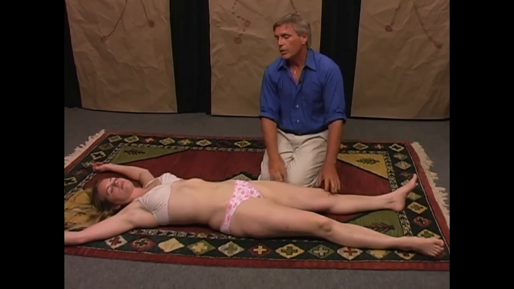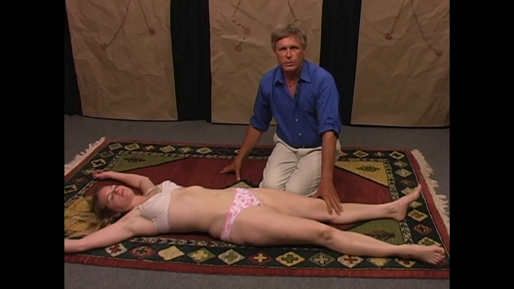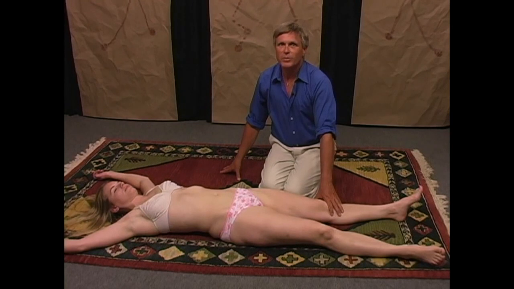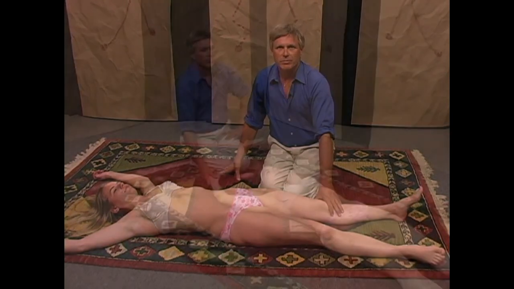But this first assessment that we've done, with the back functional line turning from back to front, and the front functional line turning us from front to back, that's the first part of the sequence, and it's a very useful assessment.